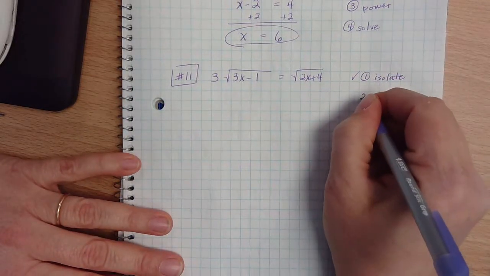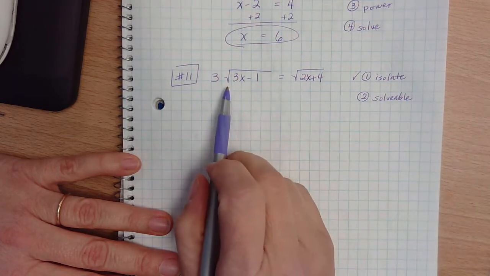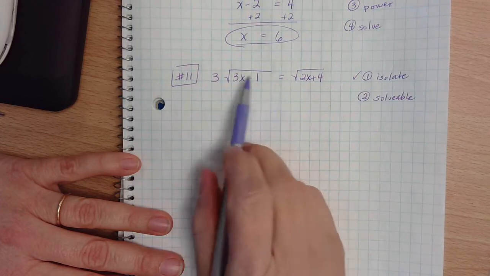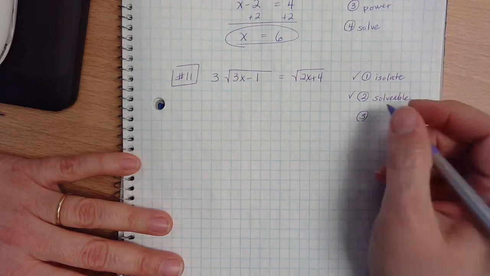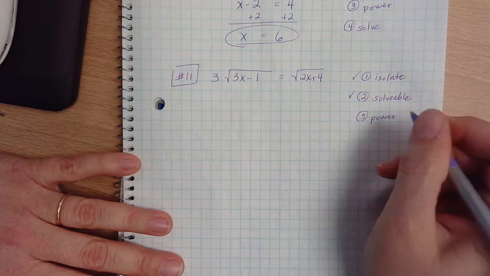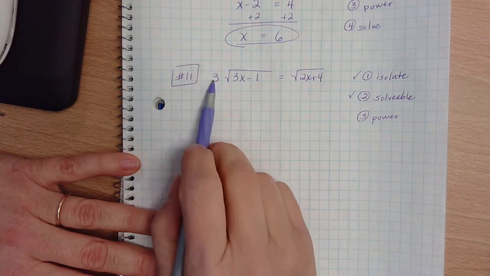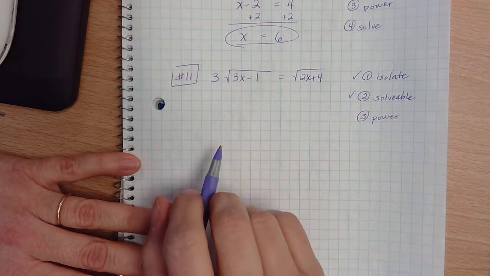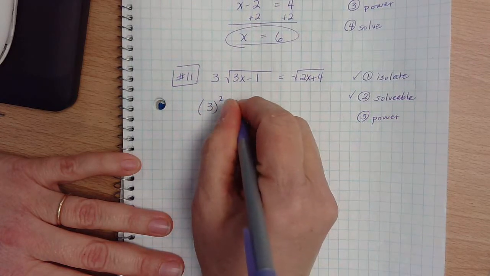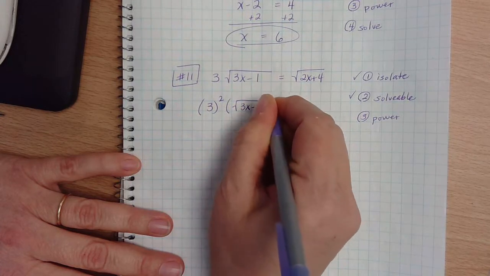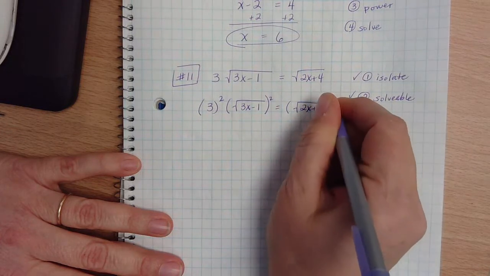Then I need to know, can I solve this? I said for a square root problem that it has to be equal to something positive, and both sides of the equation are positive, so I can solve it. Next, I raise it to the power of the index. This is a square root, so my index is 2. So I raise every piece of the equation to the second power. So I do 3 squared, square root 3x minus 1 squared equals square root 2x plus 4 squared.